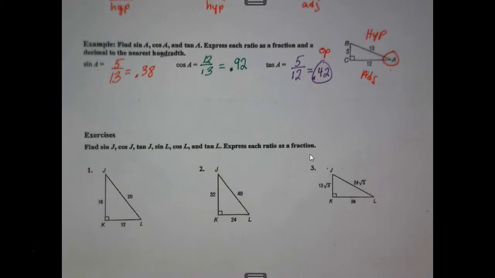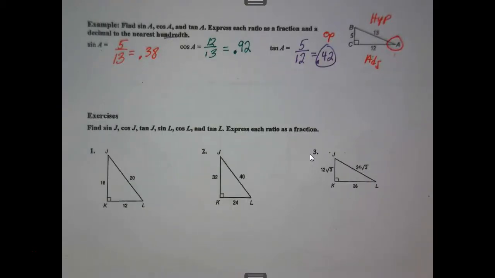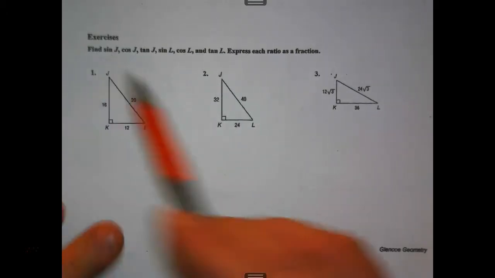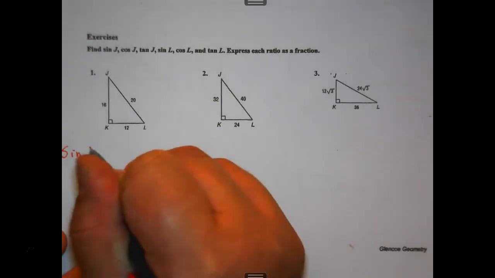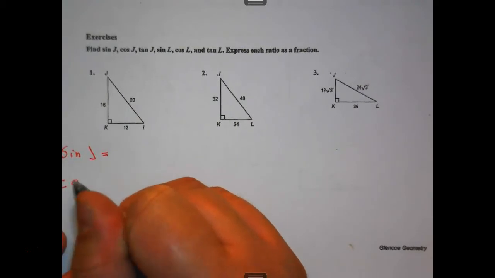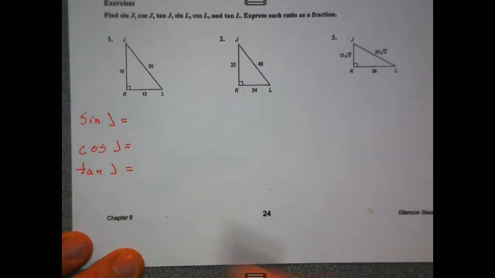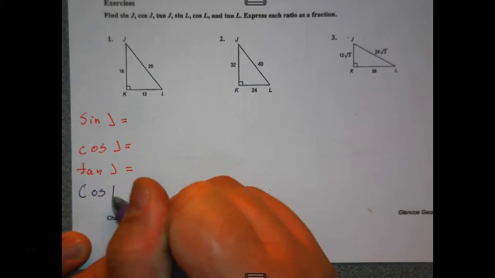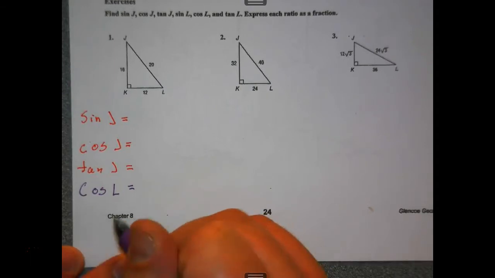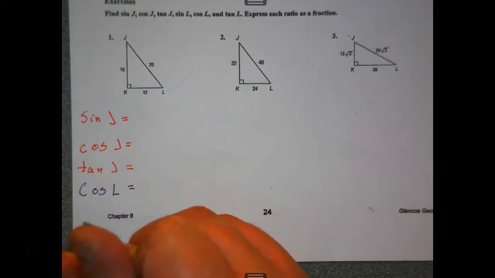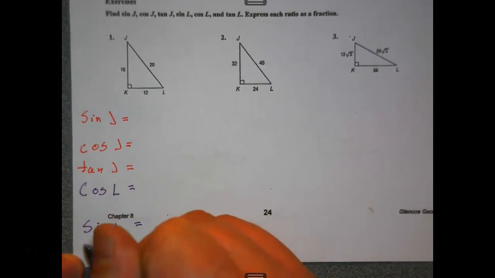Okay, for the rest of them, we've got to find sine of J, cosine of J, tangent of J, sine of L, cosine of L, and tangent of L. Okay, so sine of J, cosine of J, tangent of J. Then we've got cosine of L. Oh, this should have been the sine. That's okay. Sine of L and tangent of L.